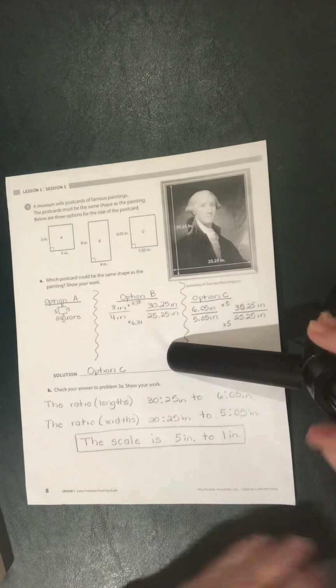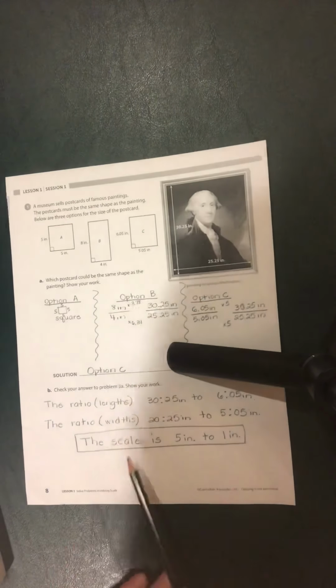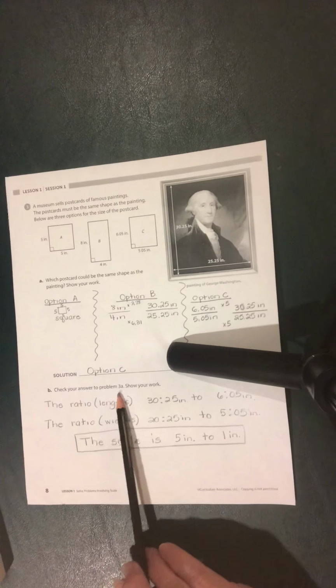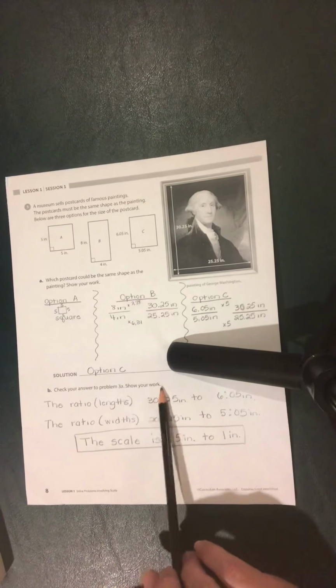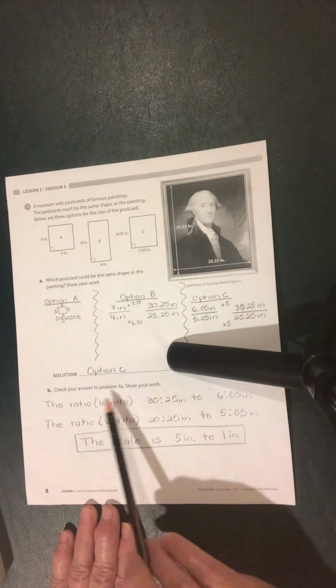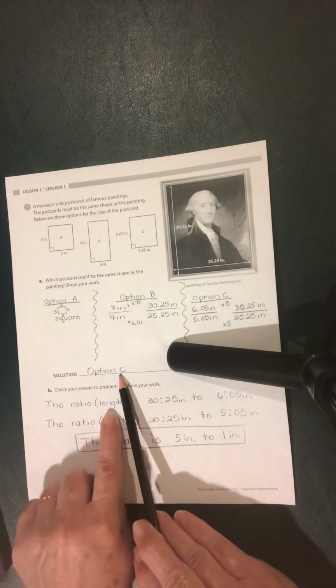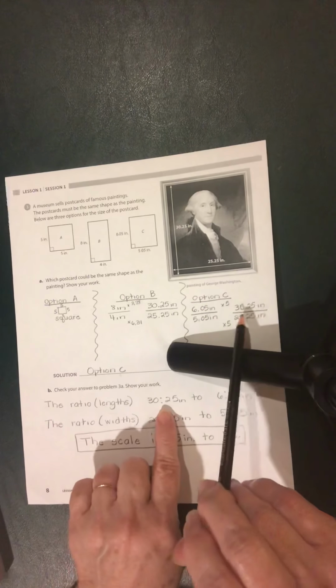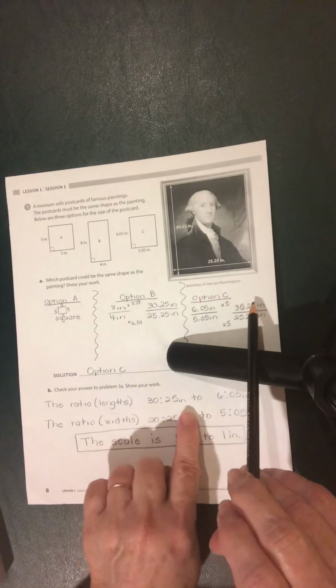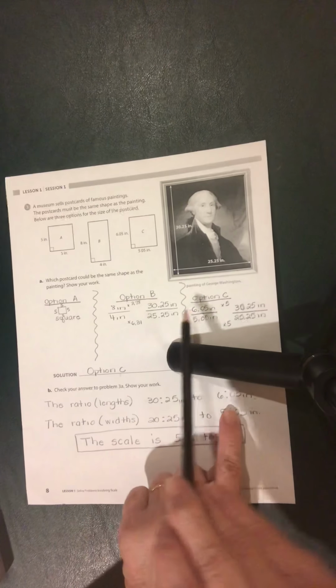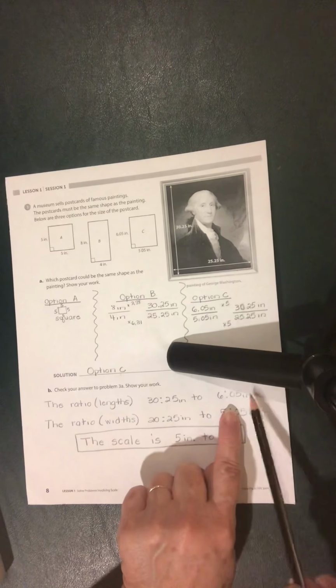Okay, so moving on down. Let's see. It says check your answer to problem 3A. Show your work. Well, the ratios, the lengths. We're going to say the lengths of option C. Well, we have it 30 25/100 inch to 6 5/100 inch.